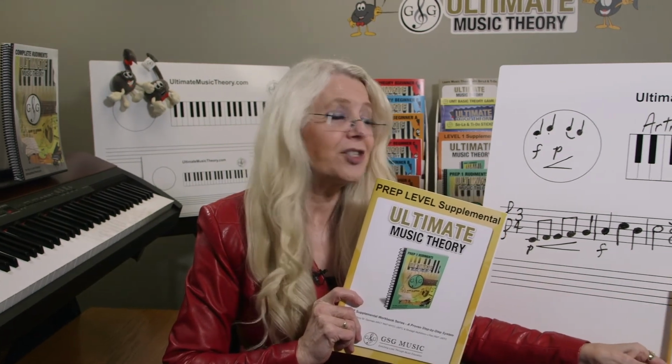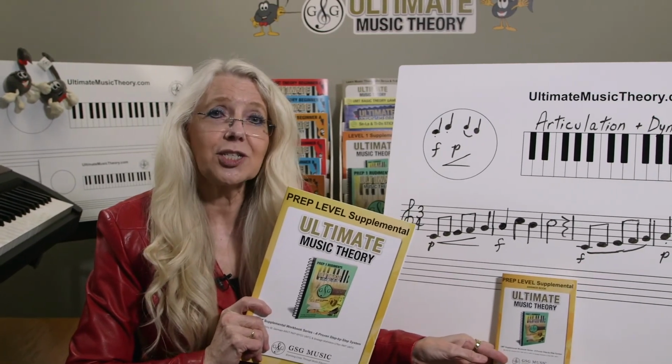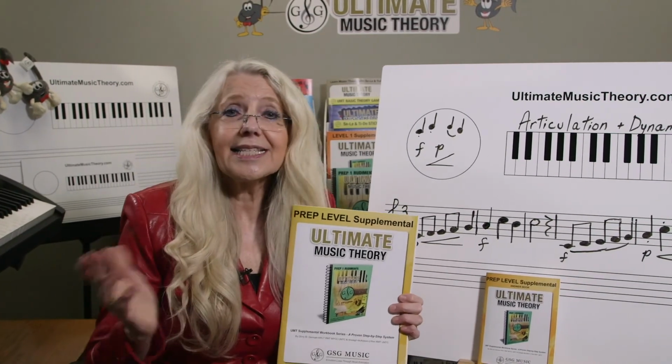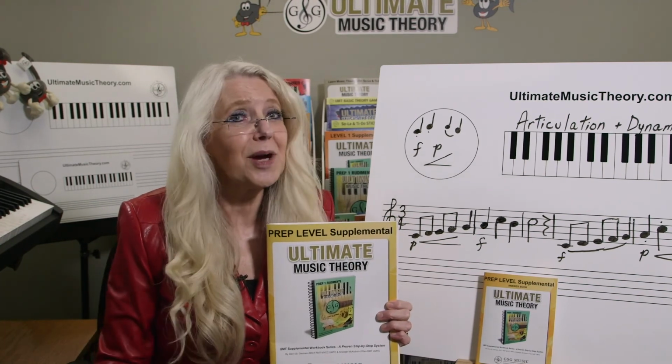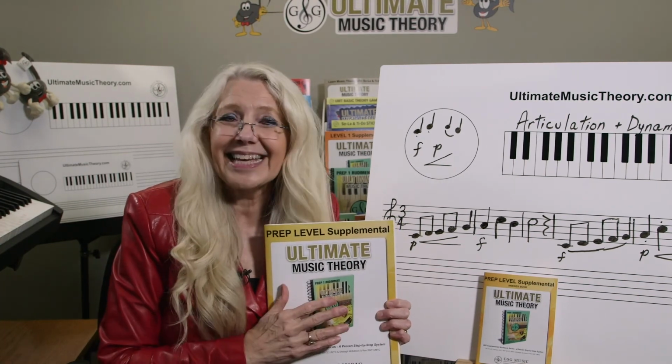Now, one more perk when you're teaching the Prep Level Supplemental Workbook is to use your handy answer book. And the answer book is just a simple guide for you as a teacher to quickly assess your students' learning, and it's a great time saver for you. So that's why we've created it for you. I hope you like it.